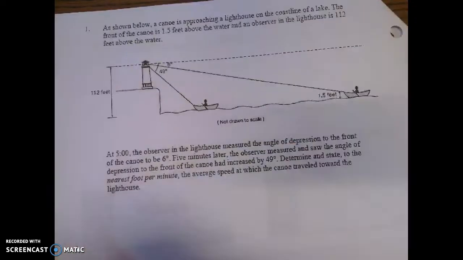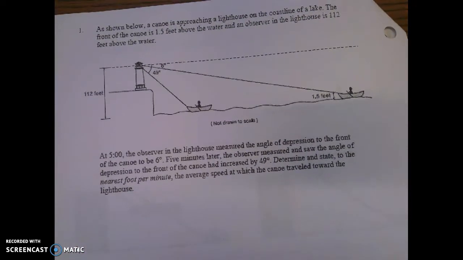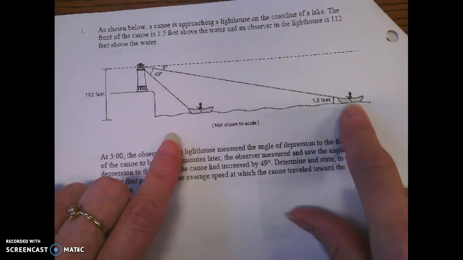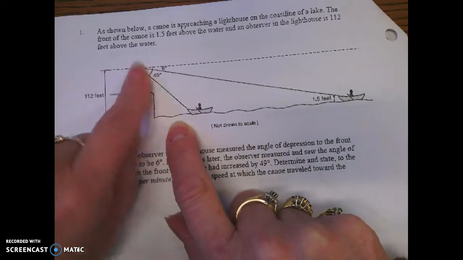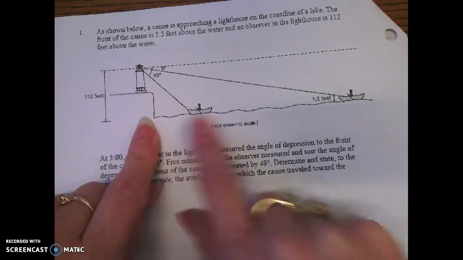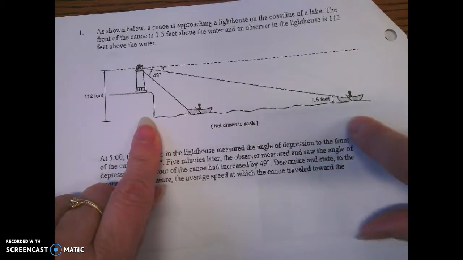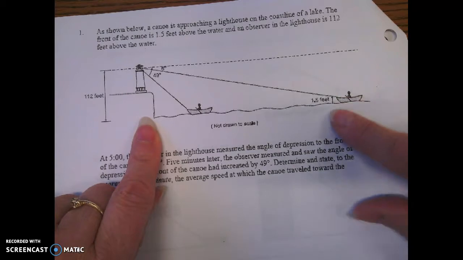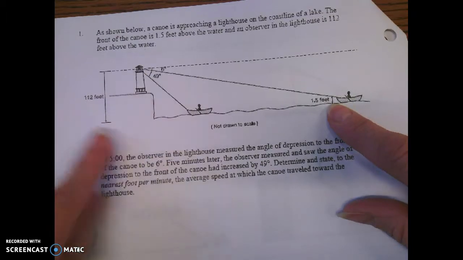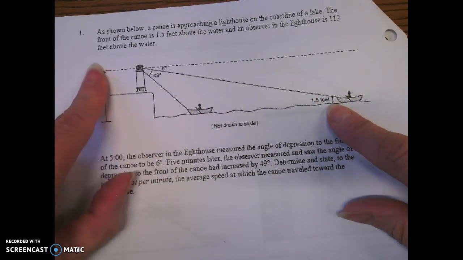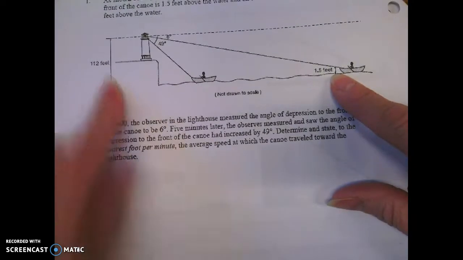So it says, as shown below, a canoe is approaching a lighthouse on the coastline of a lake. So as I start to read, here I see a canoe. Here it looks like water. Here's the lighthouse that's on the coastline of a lake. The front of the canoe is 1.5 feet above the water, and an observer in the lighthouse is 112 feet above the water. Okay, so they're describing the picture.